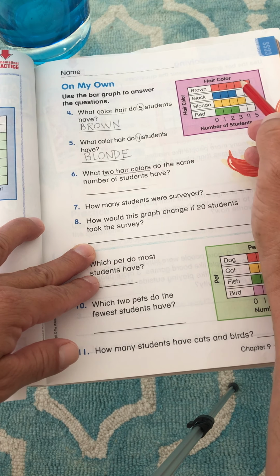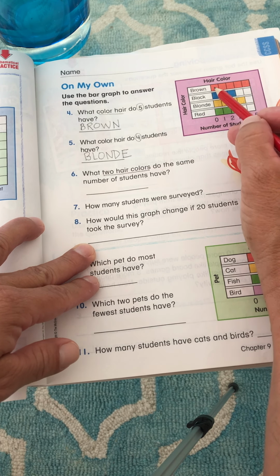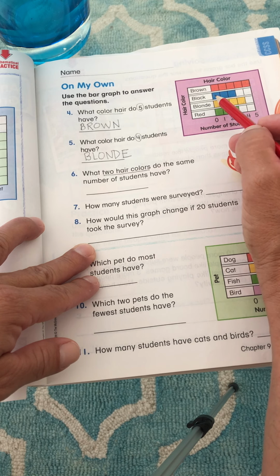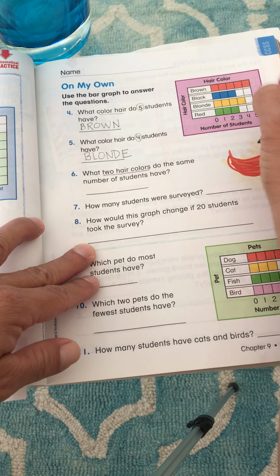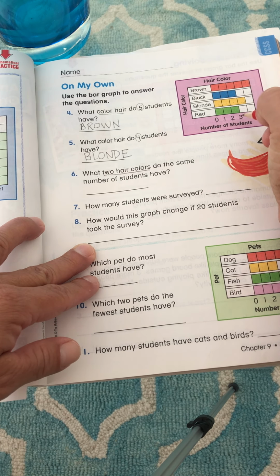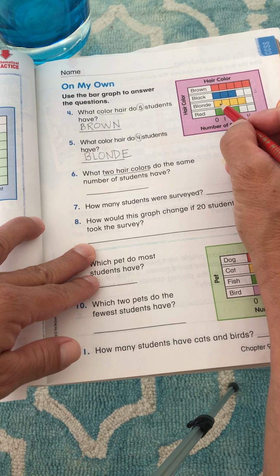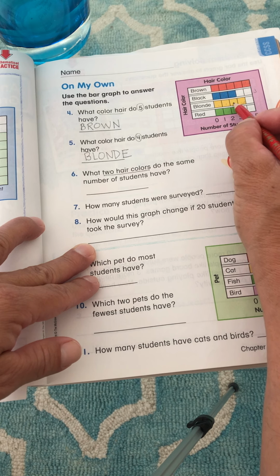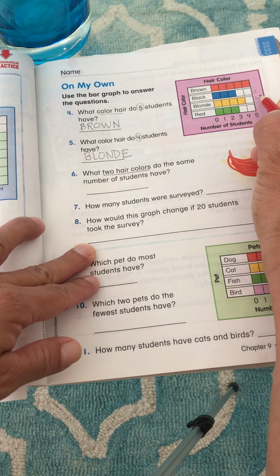Now, if you look here, the brown looks different. That's 5. Now, if we go to black hair, that has 1, 2, 3. So there's a 3 here. And then I'll look at blonde. 1, 2, 3, 4. That's 4. That's different.